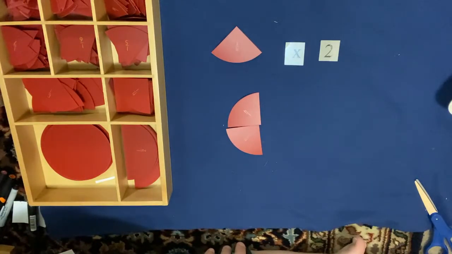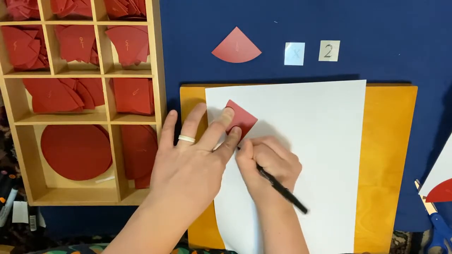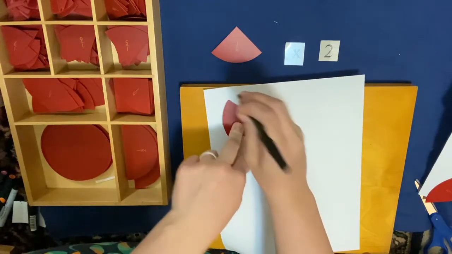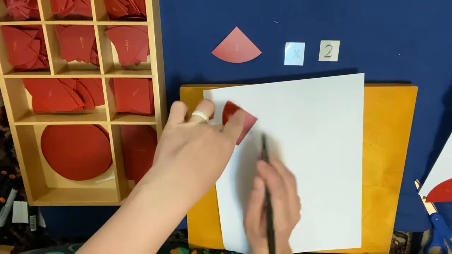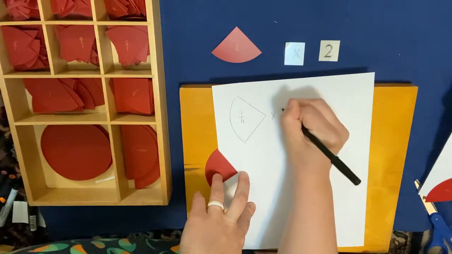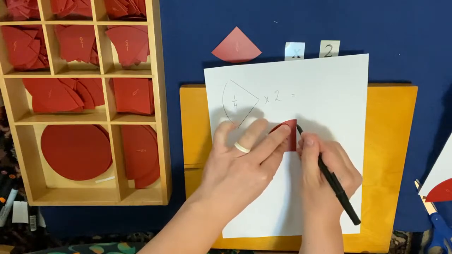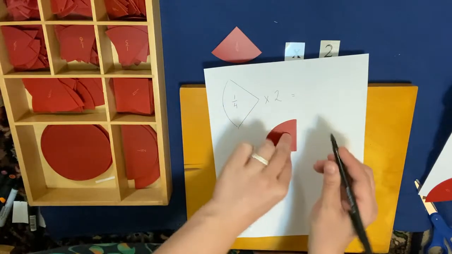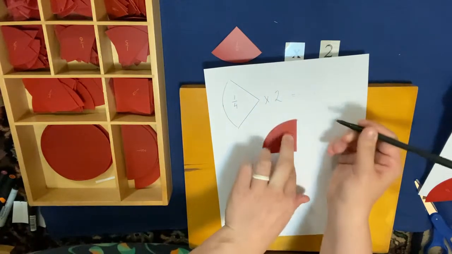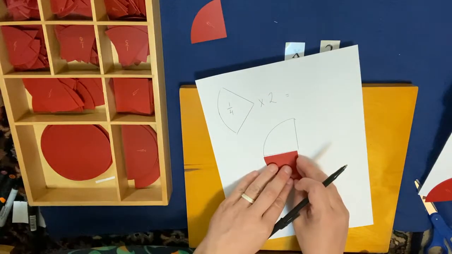So I'm going to grab some paper so that I can write this down. One fourth times 2, which equaled 1/2.